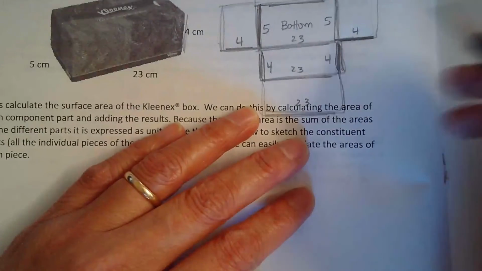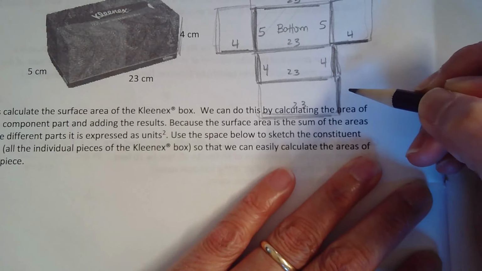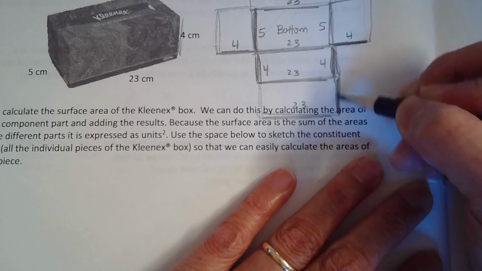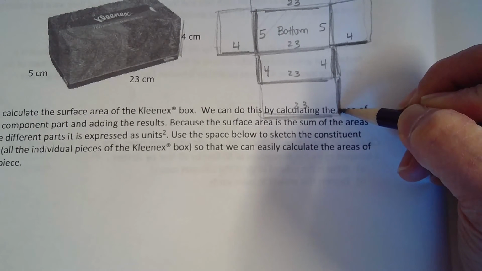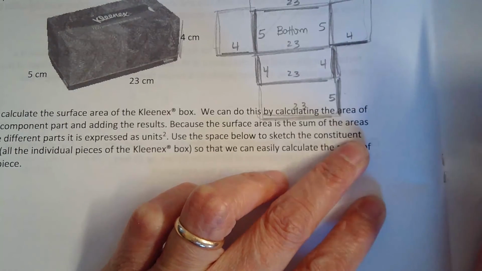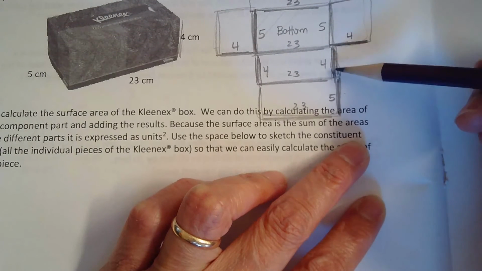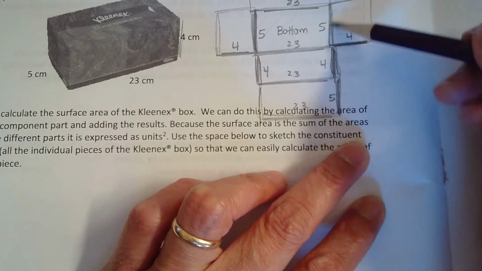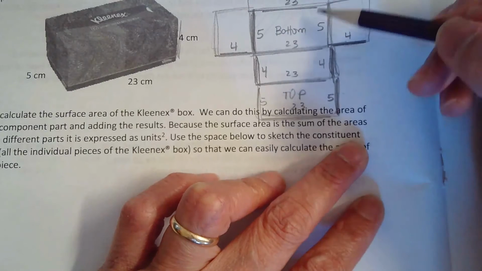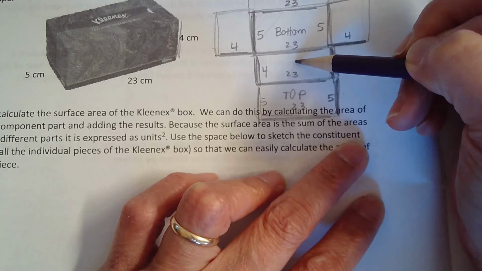Okay, I'm gonna ask you this time, what's this size? Five? Why is it 5? Because yeah, so that should be the same thing as the bottom piece. So this becomes the top piece when it's folded up. So this one would be the side. That's the bottom, side, and top.